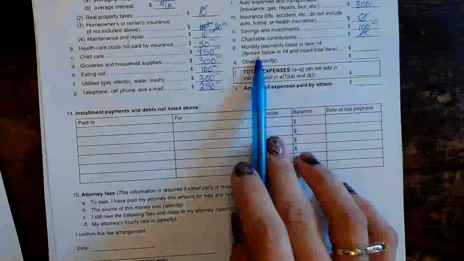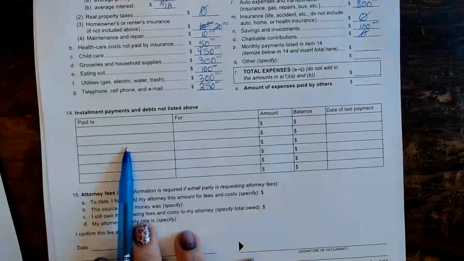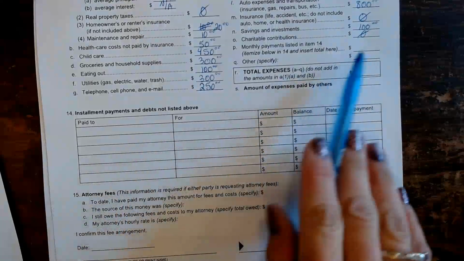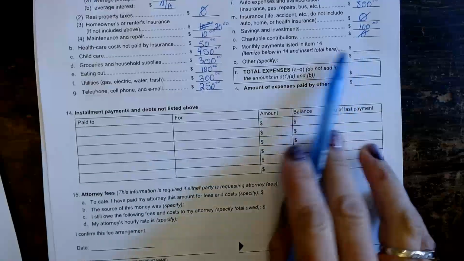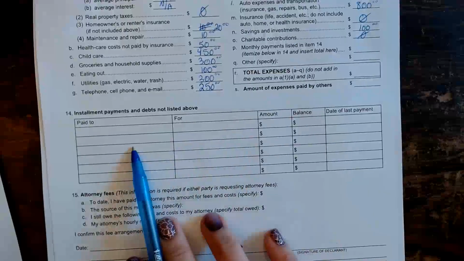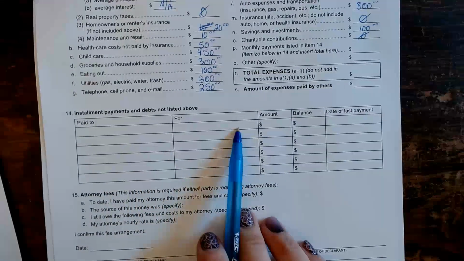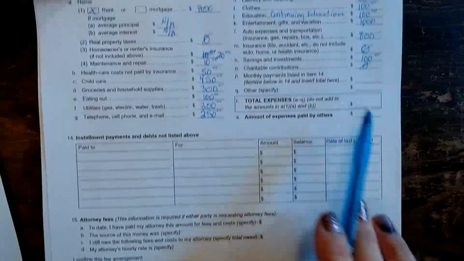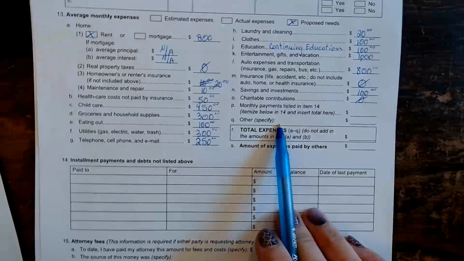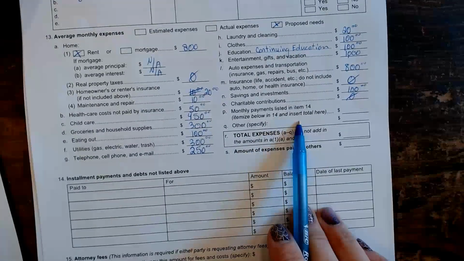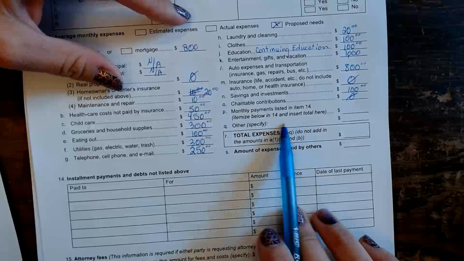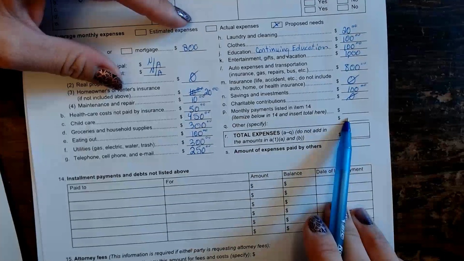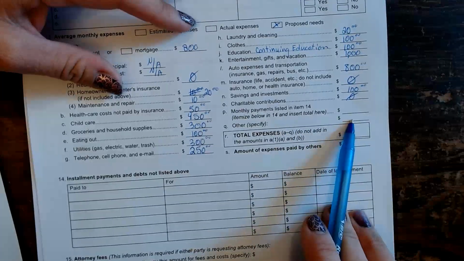Now, this next part wants you to add up all the monthly payments for section 14 and write them in here. Well, in Sam's situation, he doesn't have any monthly payments. He's been good. He doesn't have any debt. If you have any other expenses, you're going to write that here in section Q. And what I tend to see here is vet bills. And if people have a big dog, I tend to find dog food in this section.